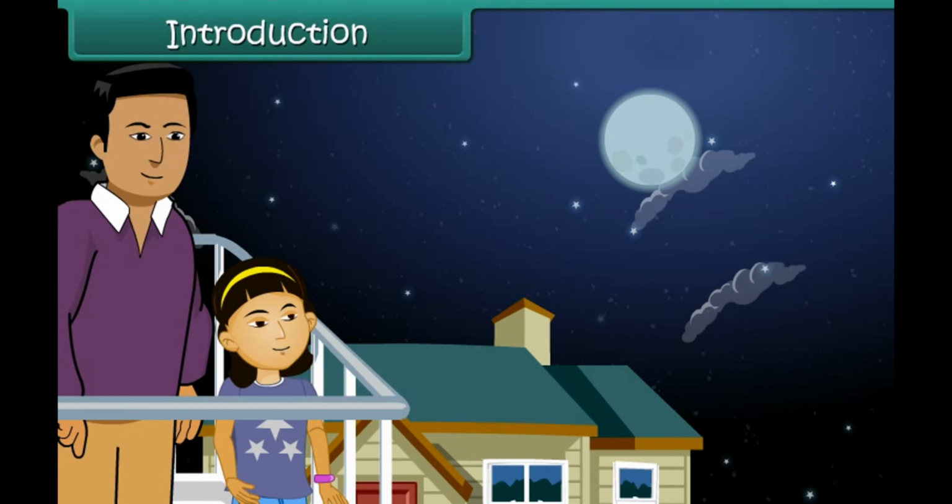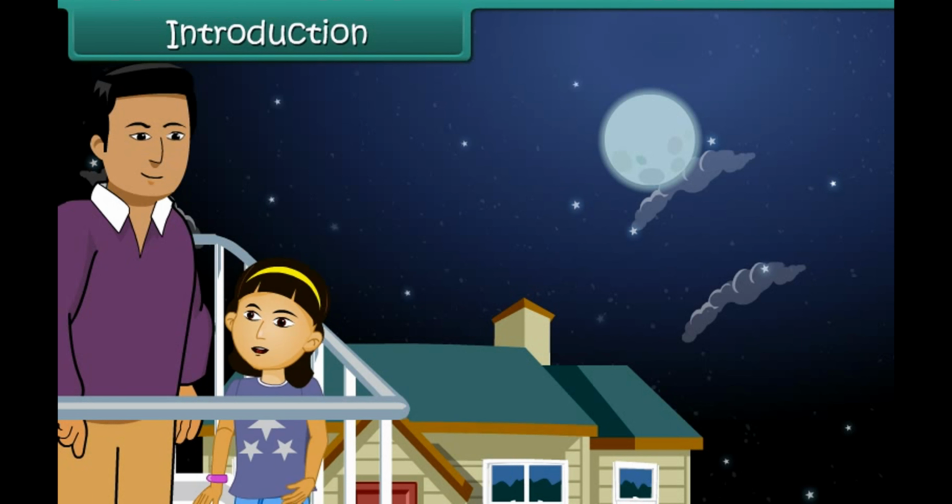Watching the moon is a fun thing to do. I have one question, Papa. May I ask you? Sure, my dear. Why are we able to see the moon from Earth and not other planets? Good question, Ria. Actually, the moon is very close to the Earth, whereas other planets are very far in space. Do you know the moon shines because of the sun? I didn't know that. This is so interesting. I want to know more.